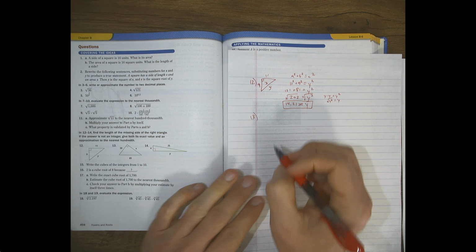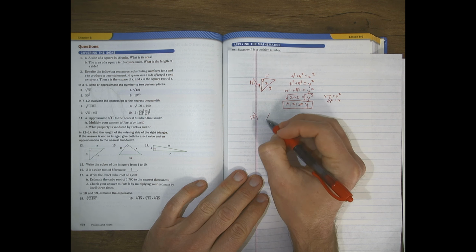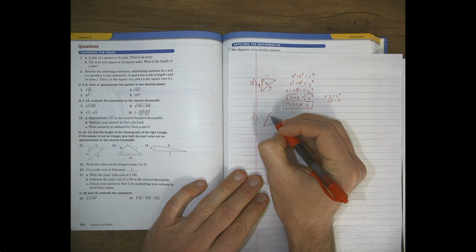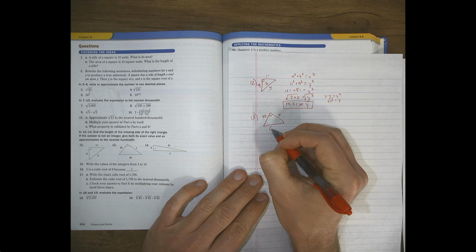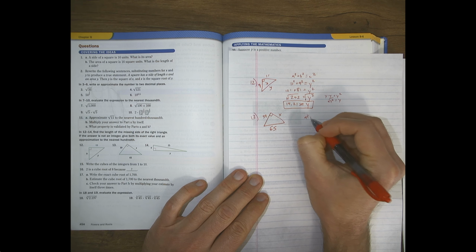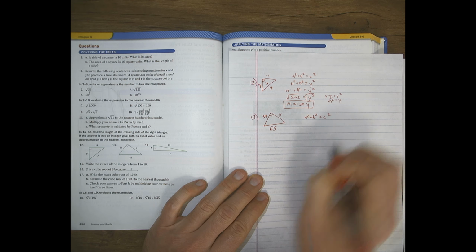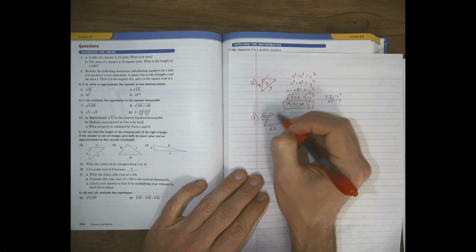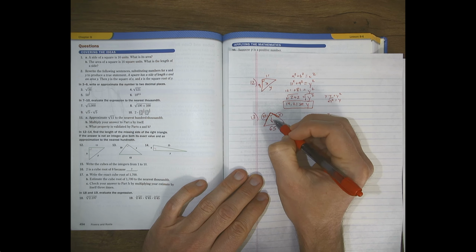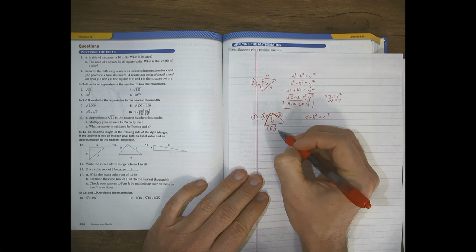Okay, 13. Quick sketch here. Make sure I see my 90. That's the most important part. I'm going to be solving with a squared plus b squared equals c squared. Very important to locate your a and your b. They are coming out from the 90 attached to it. And whatever's across the triangle from that, that's going to be your c.